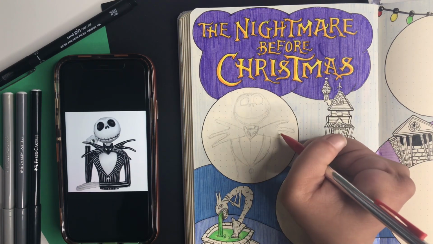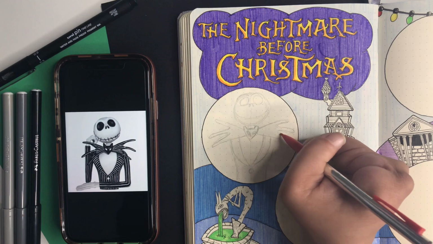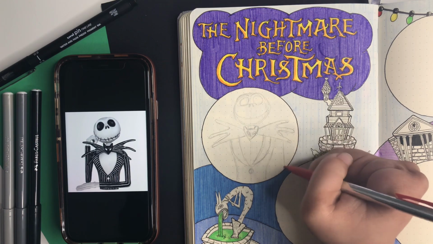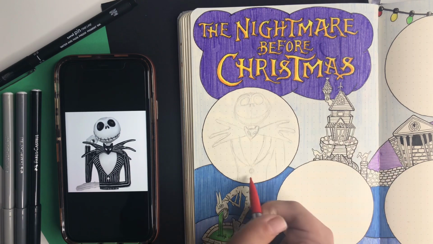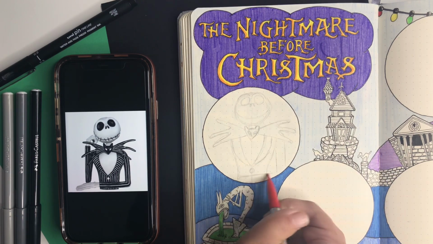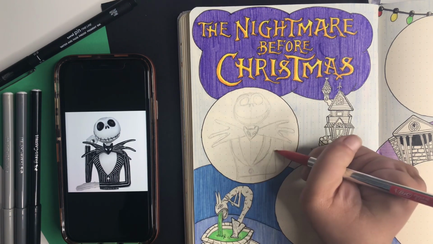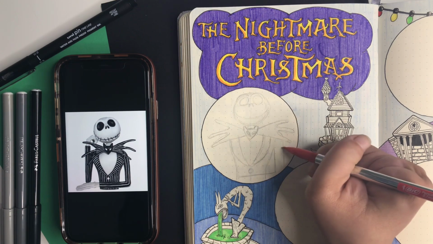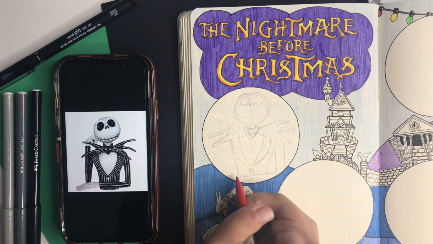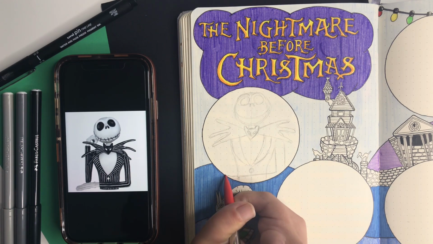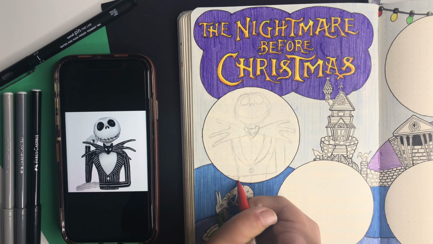Lessons were learnt. So now that I've got his head and his bow tie and his waistcoat in, I can then begin to flesh out his limbs and put them in, keeping it very light. I'm not going for detail at this point. I want to see that it all fits in and that I'm happy with it before I go in with pen, and then no amendments can be made. Once we start inking it, whatever goes down, that's what we're going to go with.